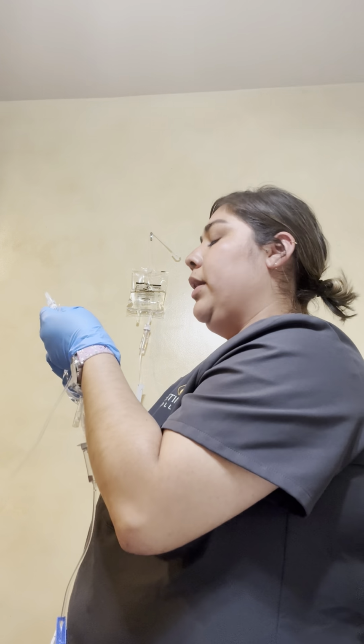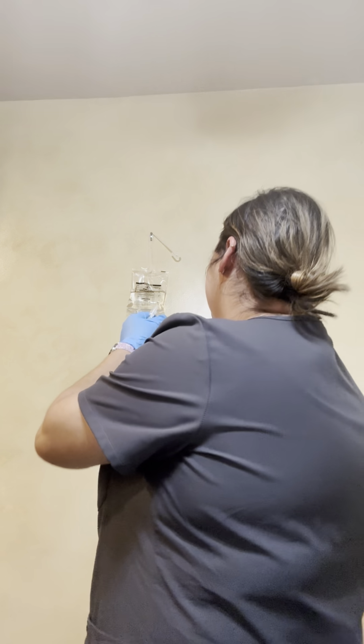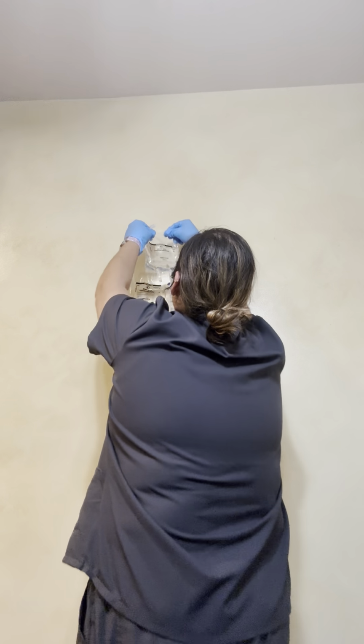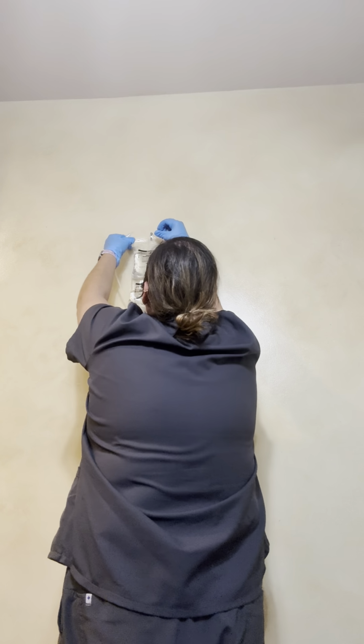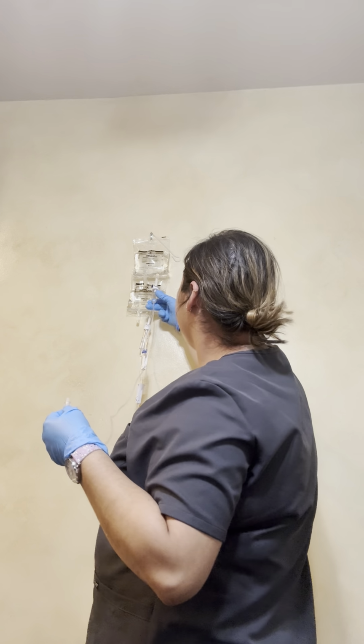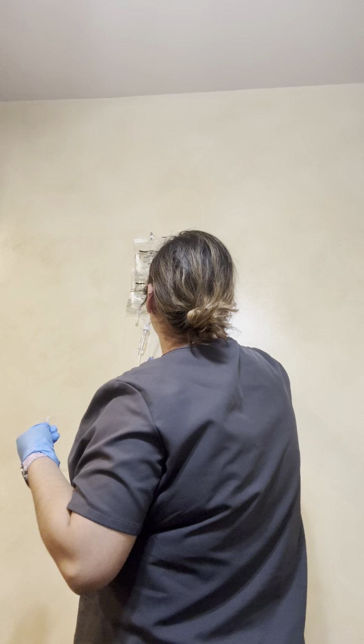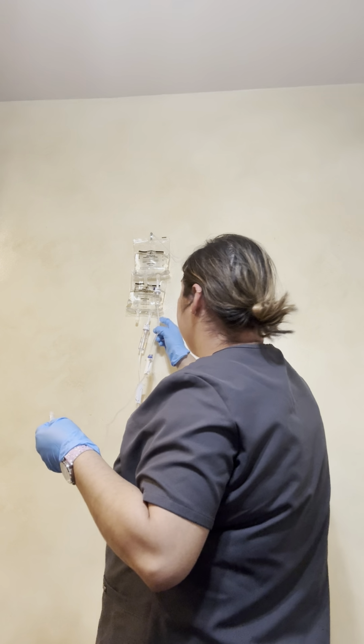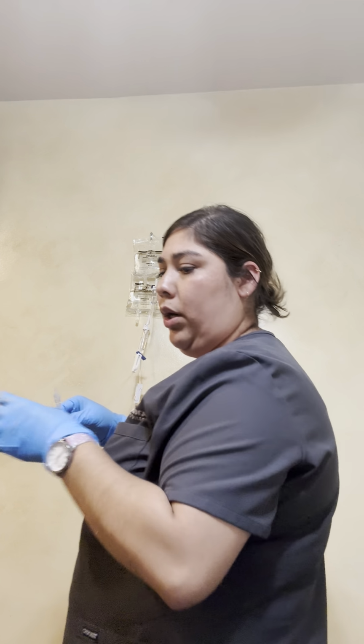So this does need to be 30 inches above the primary line. So we're gonna go ahead and do it further up. We're gonna squeeze our chamber to where it's halfway. I can still see my drips. We're gonna go ahead and prime our line.